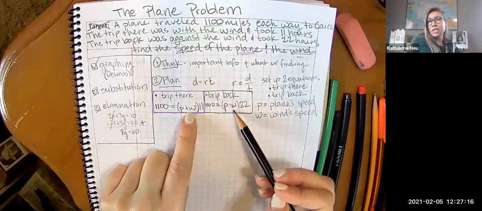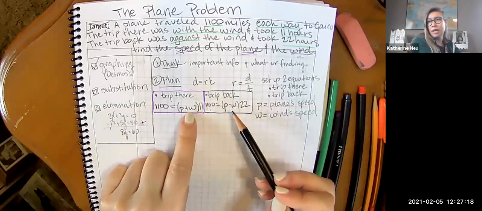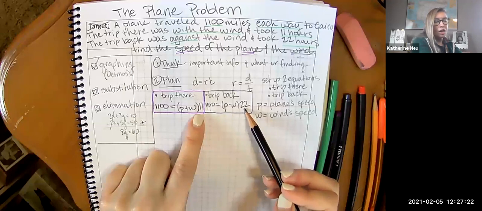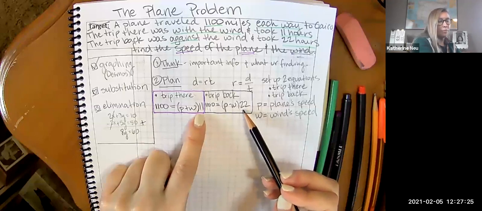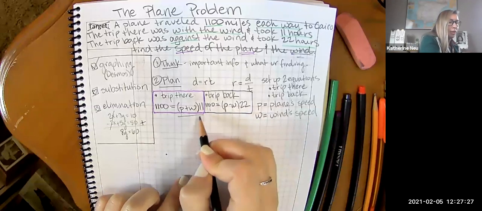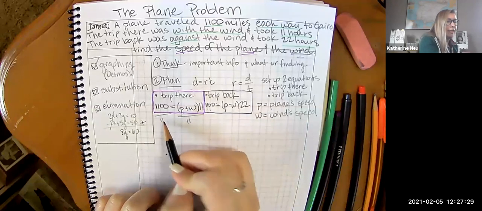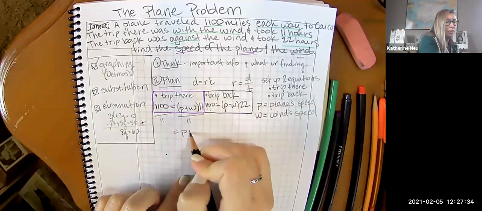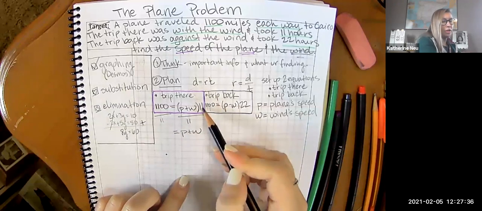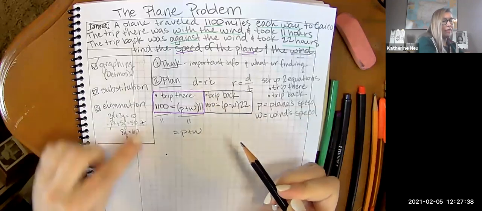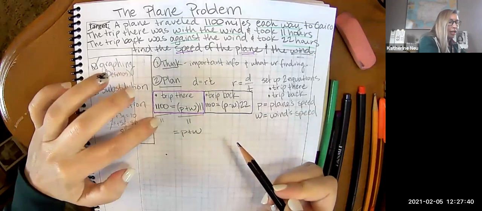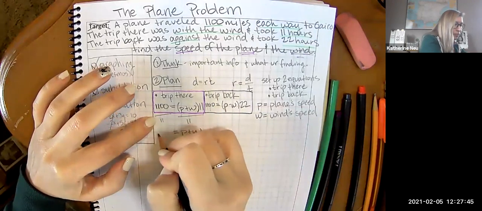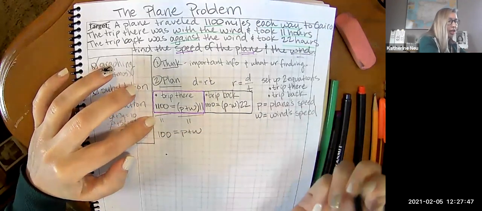The coefficients are already the same, except this one's +1 and this one's -1. So I can just undo this multiply by 11, multiply by 22. I'm just going to divide both sides by 11 here. And then 11 cancels, and I'm left with P plus W. And I don't need the parentheses anymore because they're not being multiplied by that 11 anymore. And then 1100 divided by 11, I had a brain freeze on that one earlier today. That, I'll never forget, is 100.